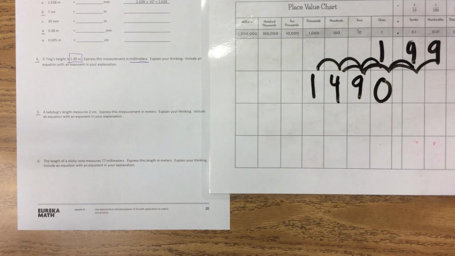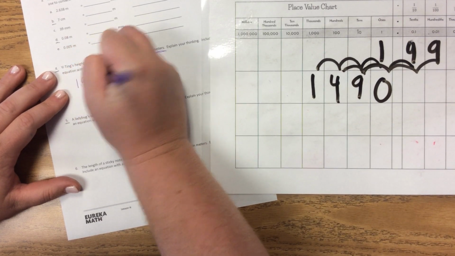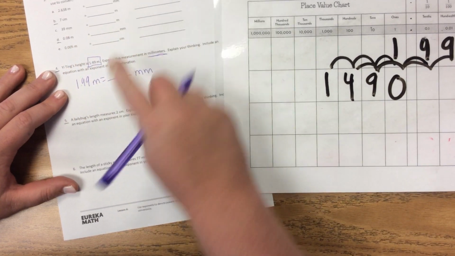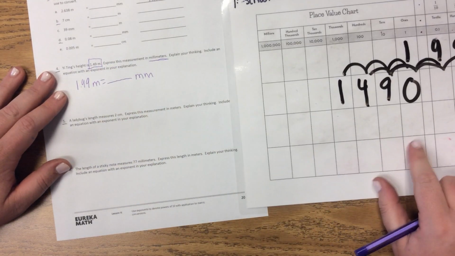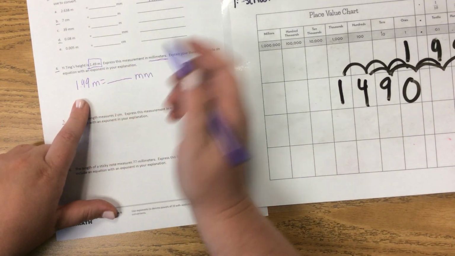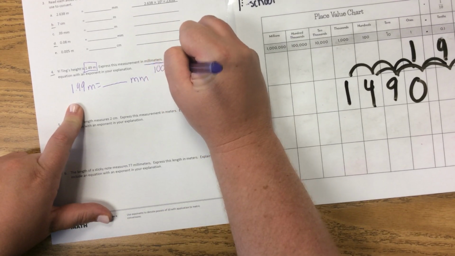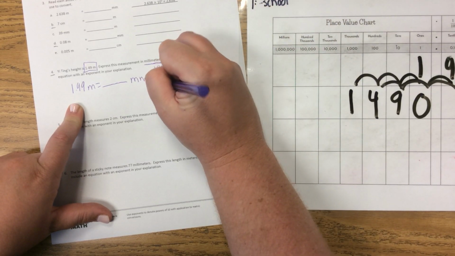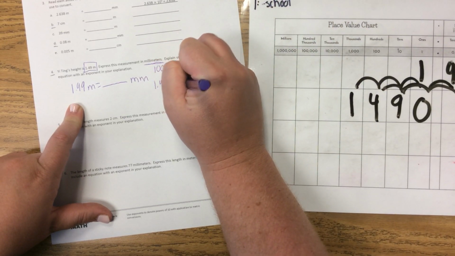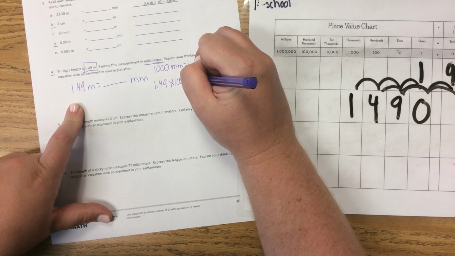So if we think of the fact that 1.49 meters equals how many millimeters, which is what this question is asking us, we can show our equation, which they asked for, and say, okay, well, there's 1,000 millimeters in 1 meter. So we did 1.49 times 1,000, not 10,000.